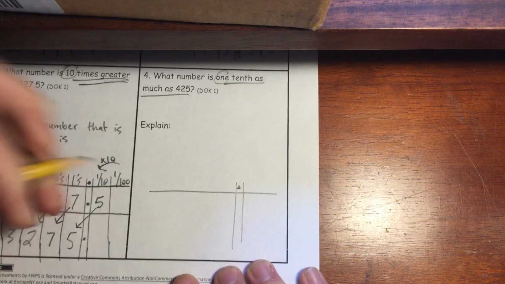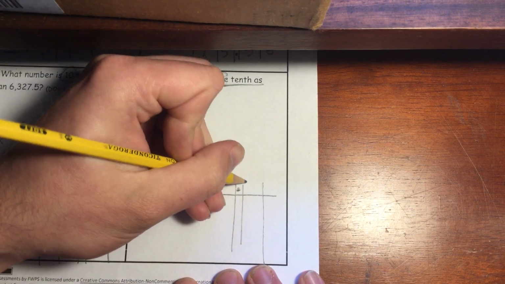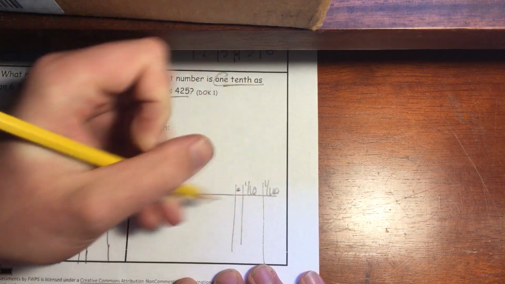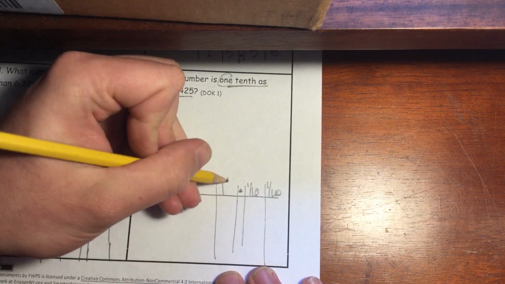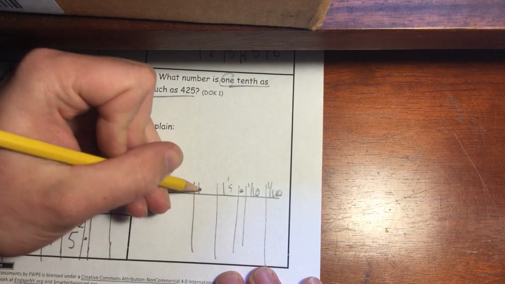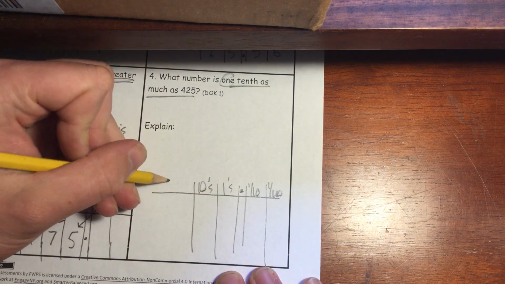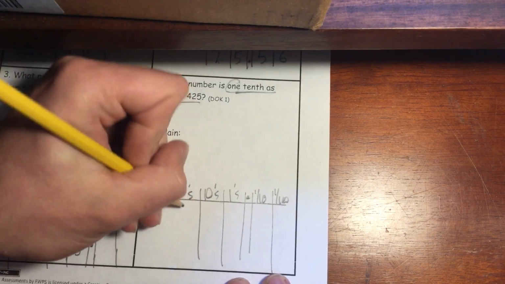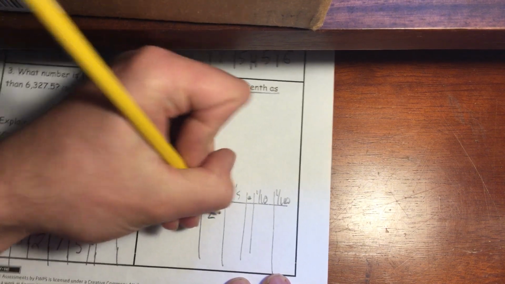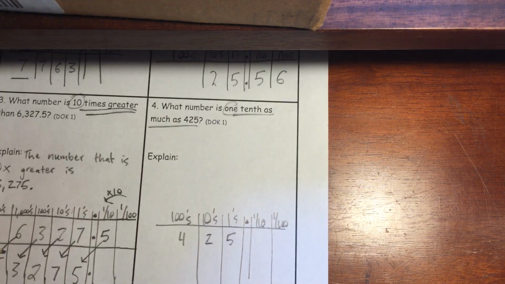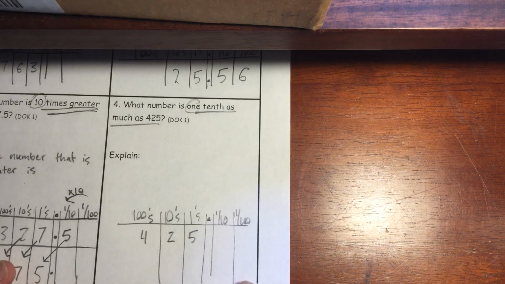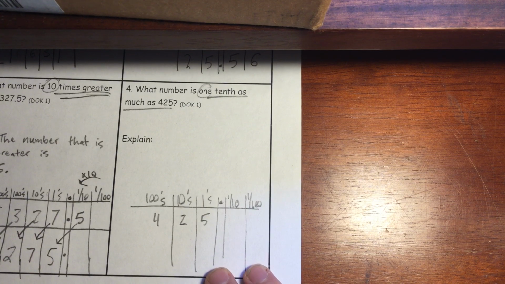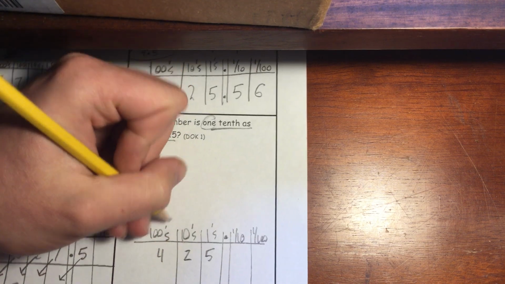I'm going to put my decimal point, make room for my tenths, make room for my hundredths, then my ones, my tens, and my hundreds. I'm going to write 425.